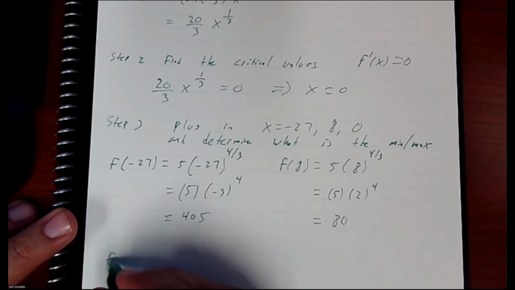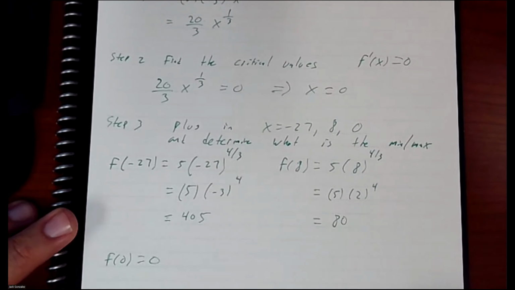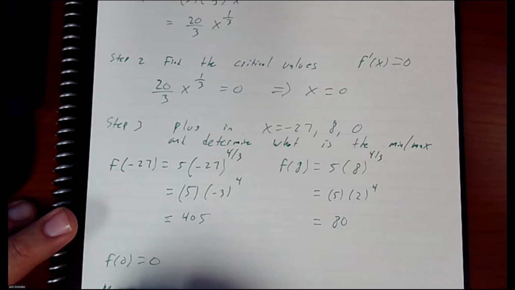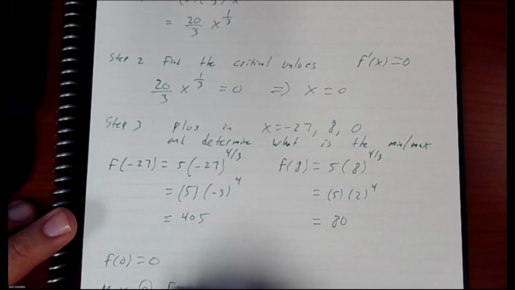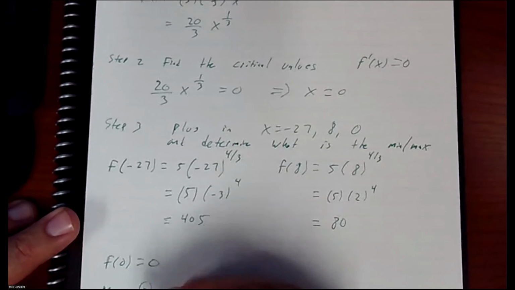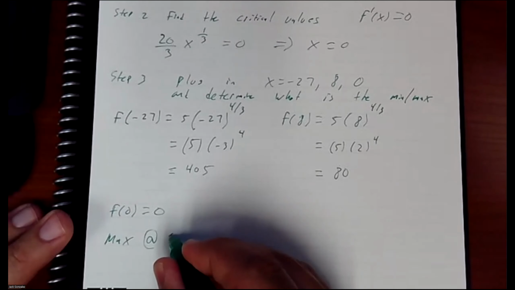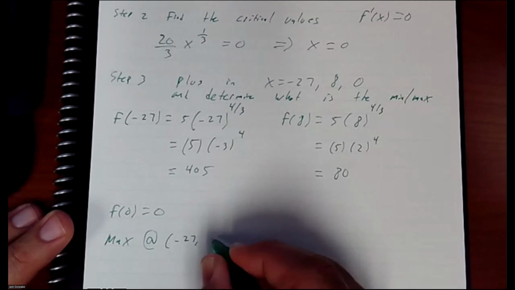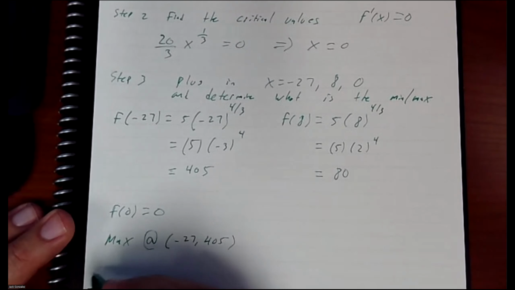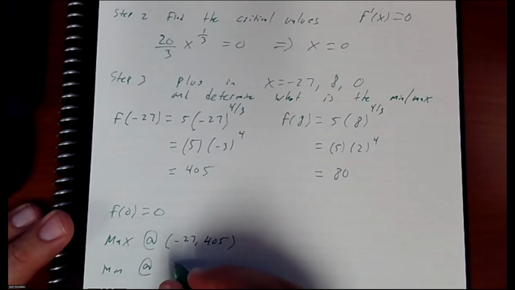Now f of 0 is 0. So the maximum is going to be at negative 27, 405. The minimum is at 0, 0.